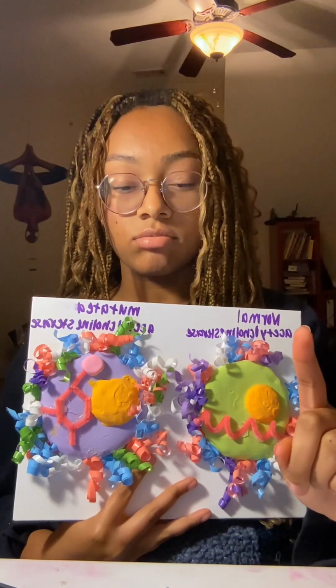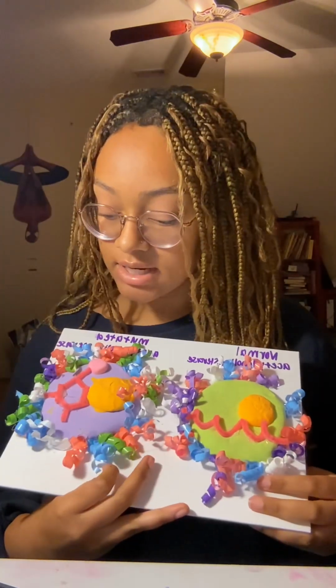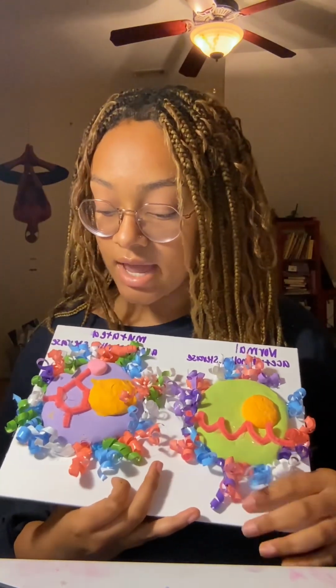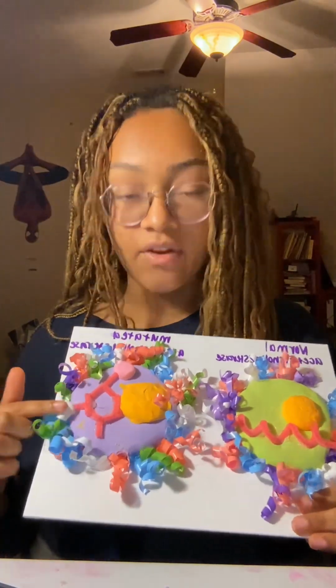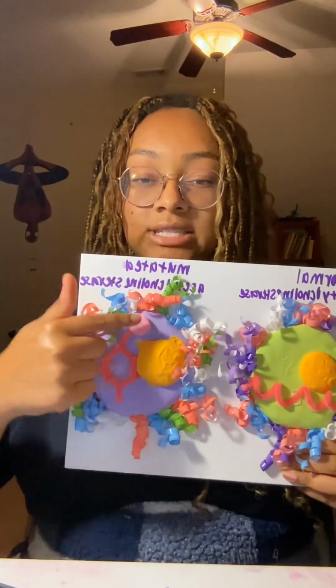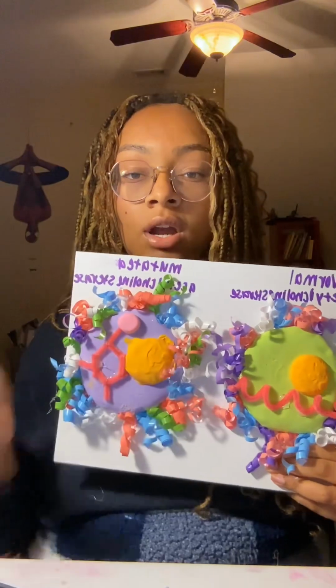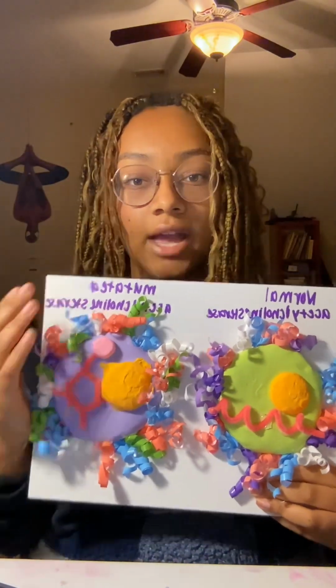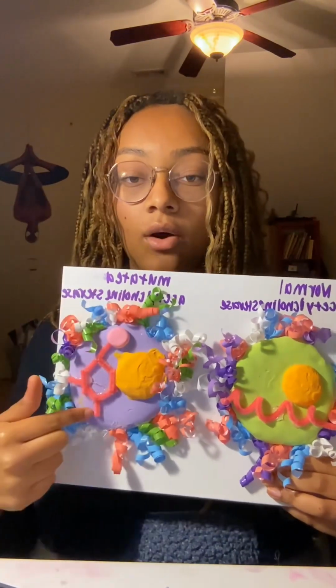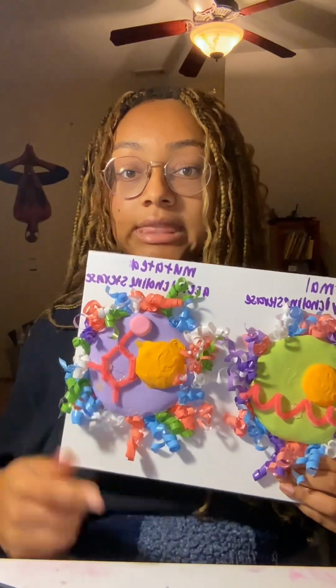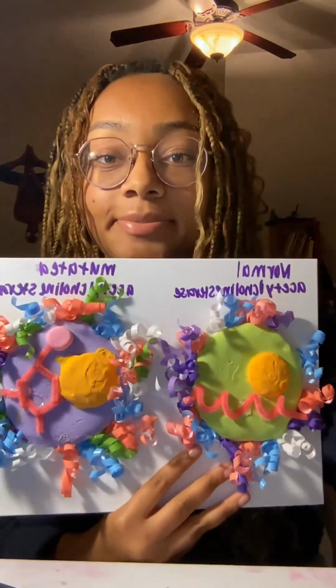Another limitation to my project is that it also doesn't show how it affects the body. You can see how it may affect this, but it doesn't show the broader effects of the mutation or the chemical change in the actual cell. So yeah, those are my limitations.